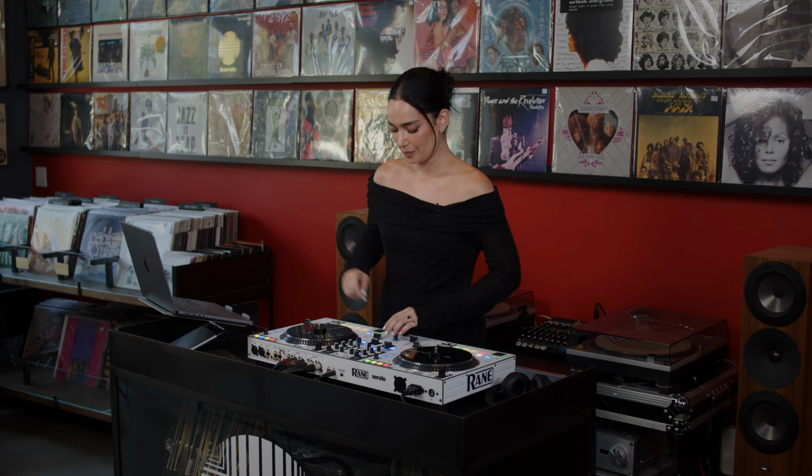So now I'm going to show you just what you can expect when using the stem level EQ knobs.